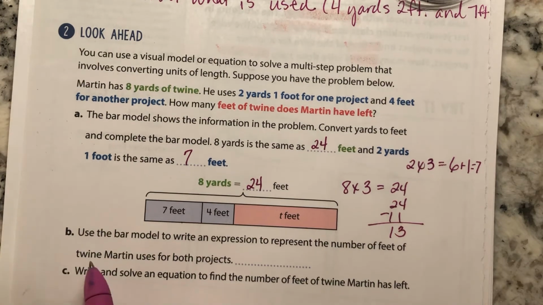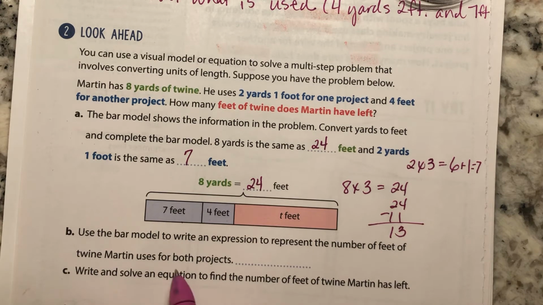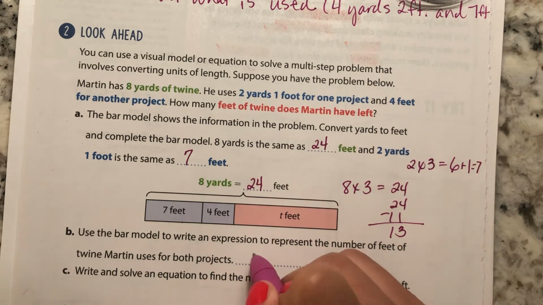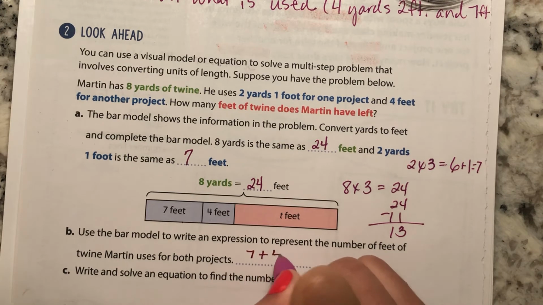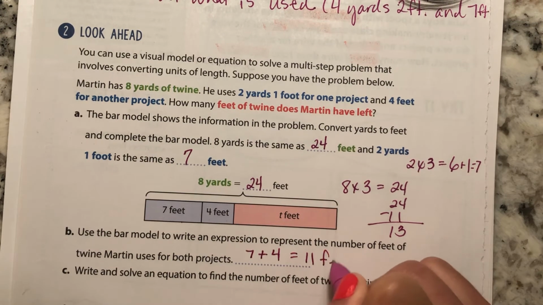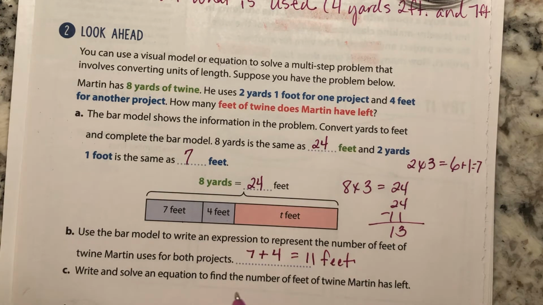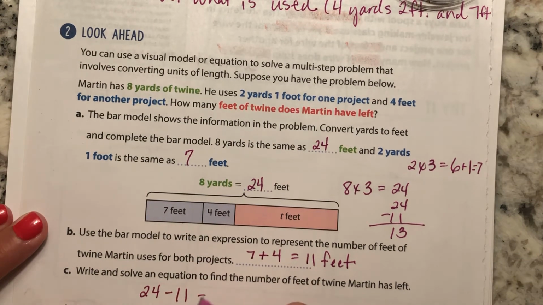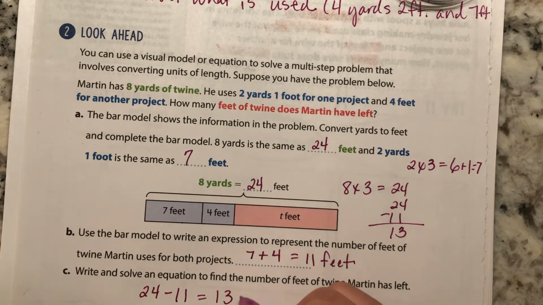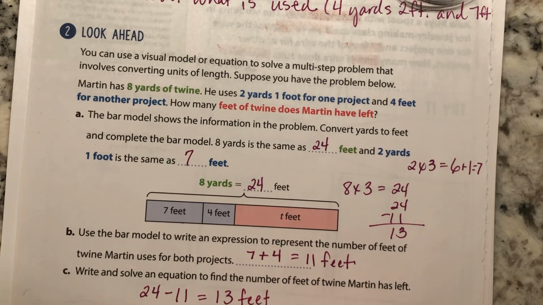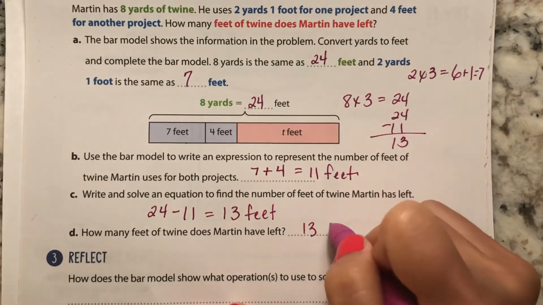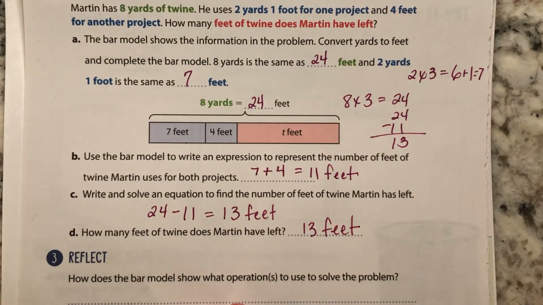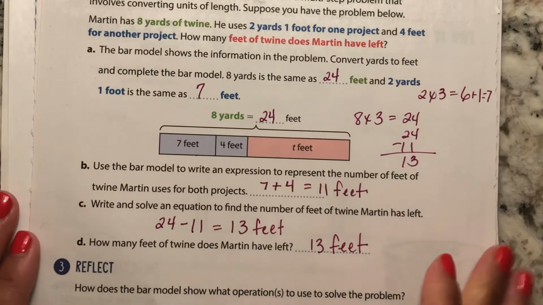So it says, use the bar model to write an expression to represent the number of feet of twine Martin uses for both projects. Well, he uses 7 plus 4 feet. So he uses 11 feet. Write and solve an equation to find the number of feet of twine Martin has left. Well, Martin has the 24 total minus the 11 to get him 13 feet left.